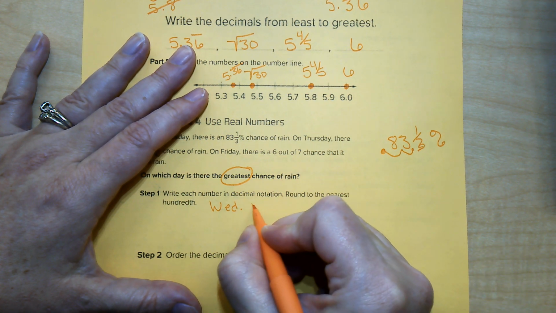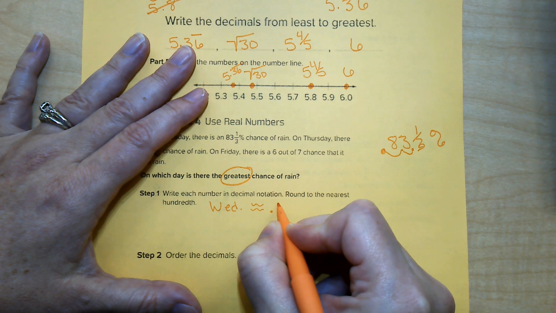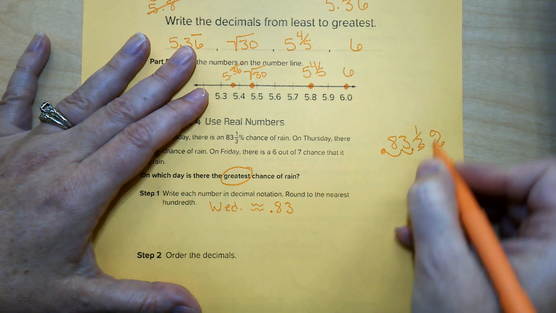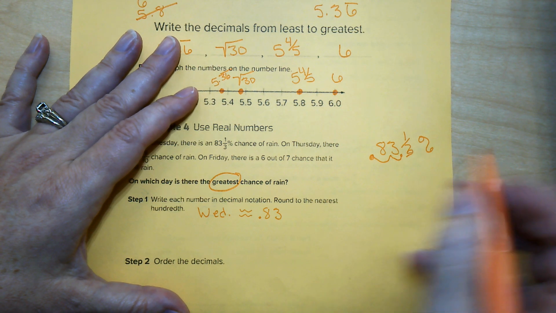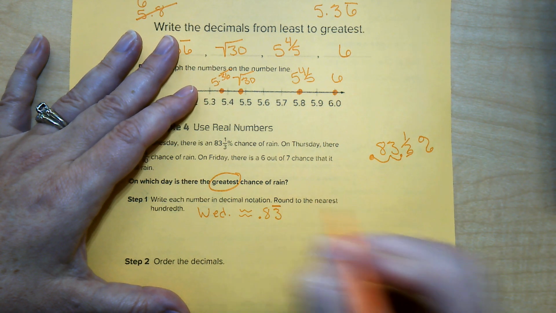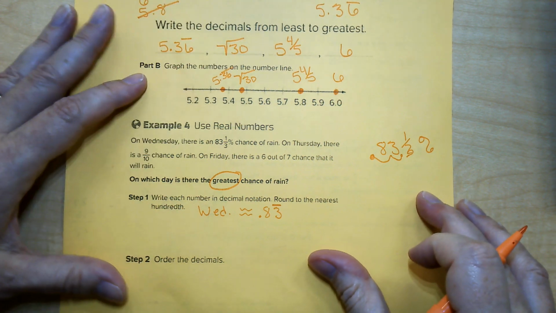So what you have is approximately 0.83. 1/3, we've gone over in a prior lesson, is the repeating 3, so we can put a repeat bar over the 3.